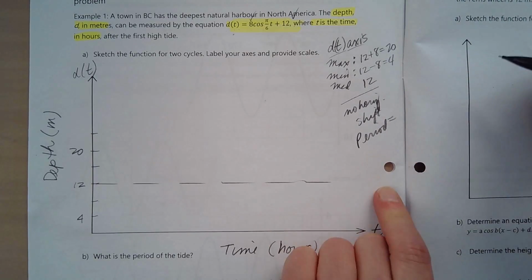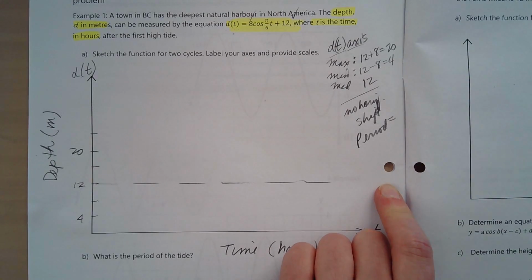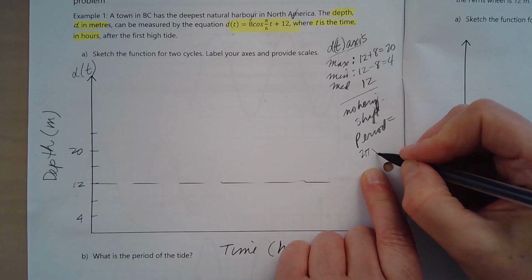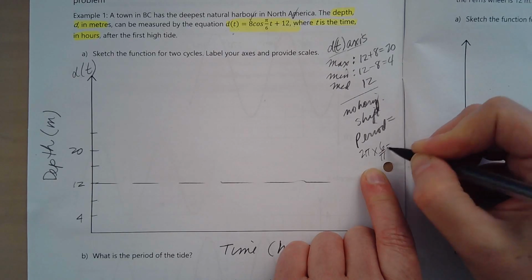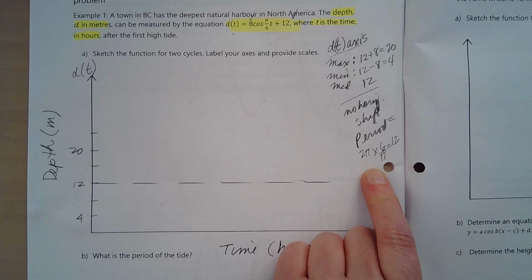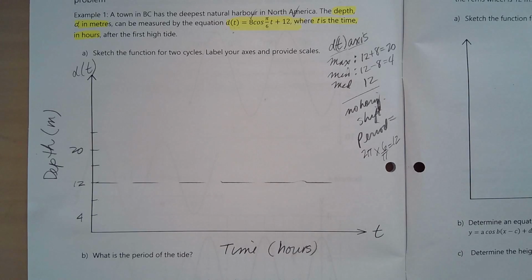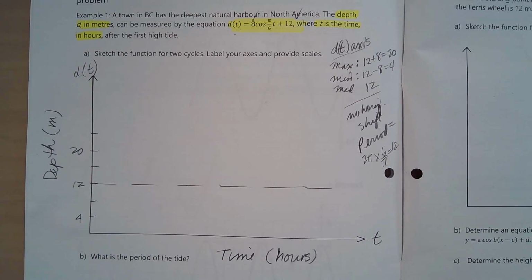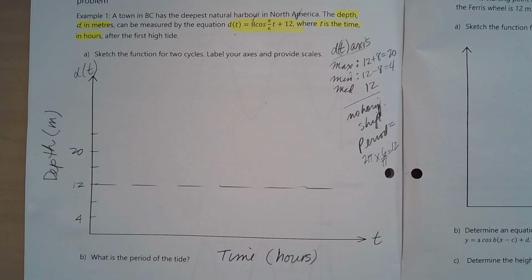The period tells you what your x-axis should be, how it should be slotted off. So what would the period be? 2 pi times 6 over pi. The period is 12, right? And what is the period measured in? Hours, right? So the period of this graph is 12 hours. Does that make sense, considering we're measuring high and low tide?